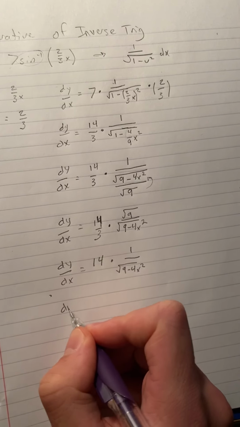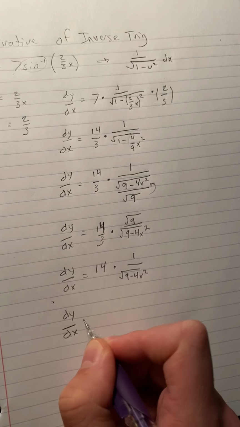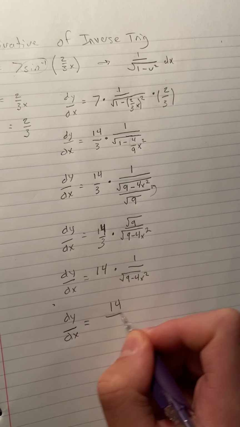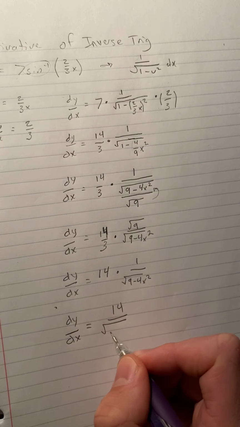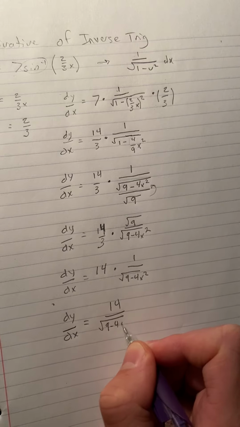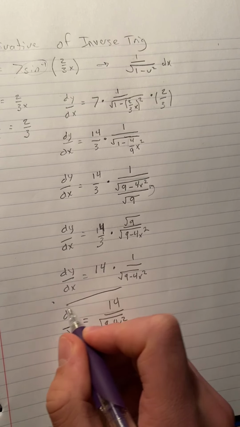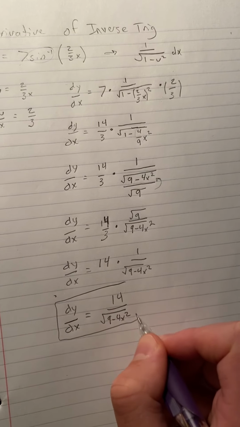So then we just have to put it all together. dy over dx equals 14 over the square root of 9 minus 4x squared. And this is the final answer.